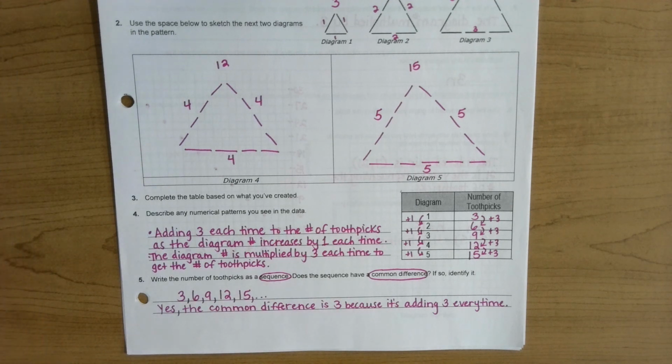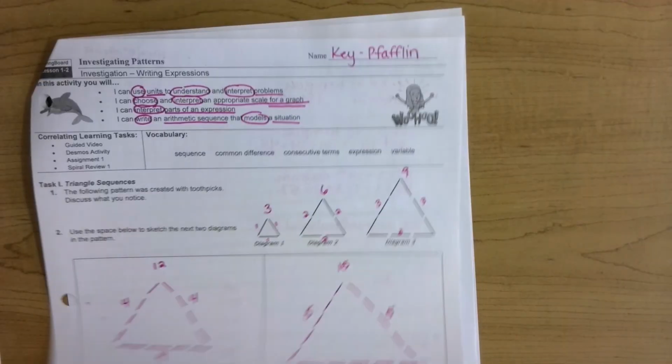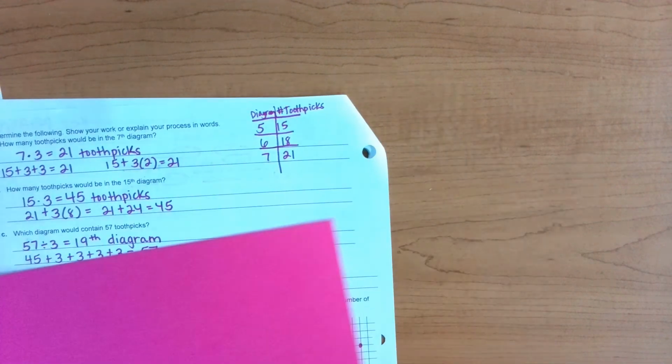I want you to pause the video and I want you to go to the next page and do number 6. Number 6 has A, B, and C. So right now pause the video and do 6, A, B, and C, please. All right, you should have paused the video and now you're back to check your work for 6A through C.